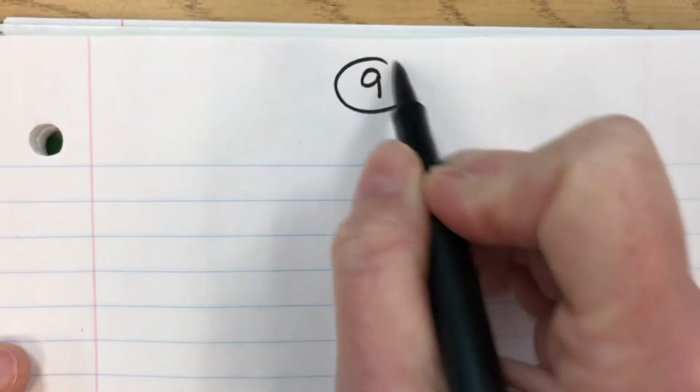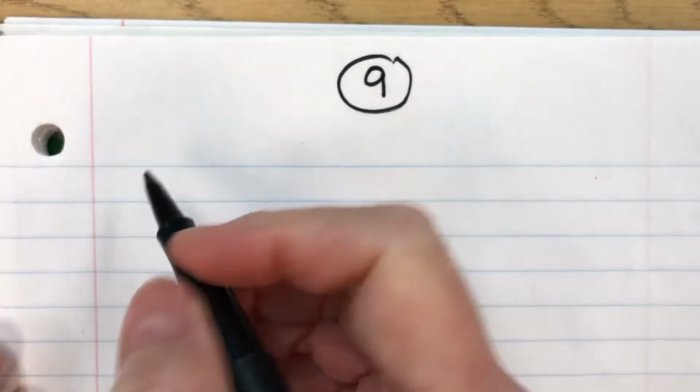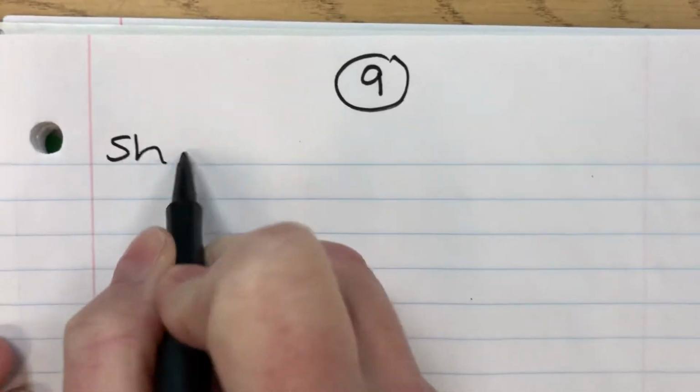So open up your science spiral to the next clean page, which I believe is page 9. And our heading is Shadows Explained.